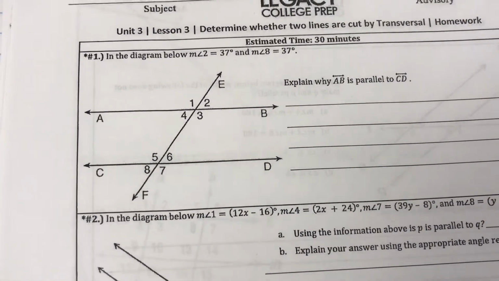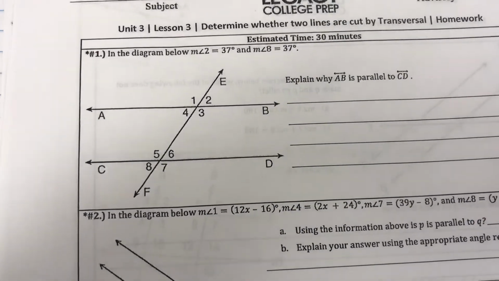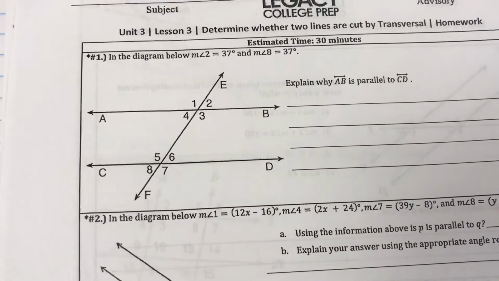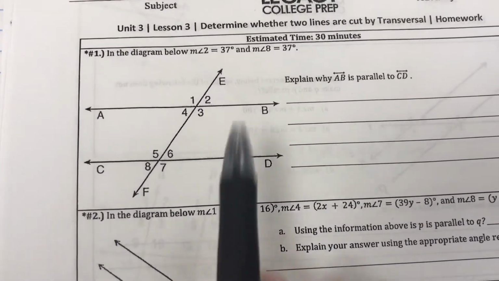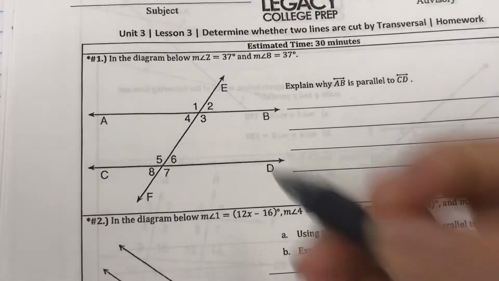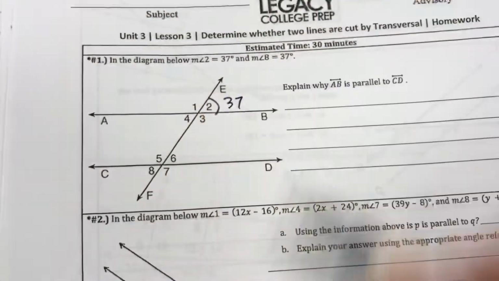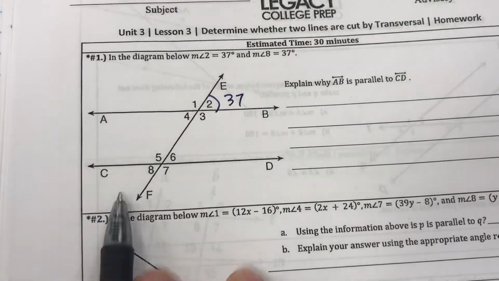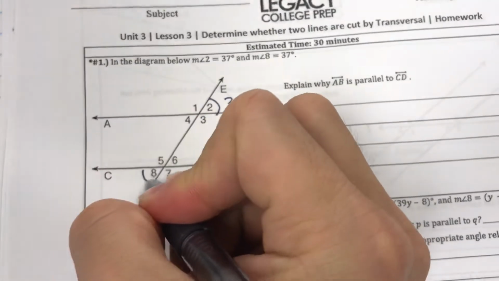All right, so now that you know the main idea, let's take a look at the actual lesson, okay? And hopefully this camera doesn't shake. Okay, it says here, and this is the homework, measure of angle 2 is equal to 37. So I'm going to label this 37. And the measure of angle 8 is also going to be 37, okay?